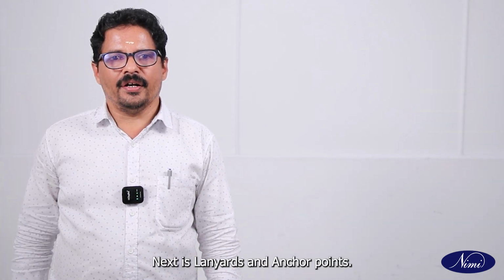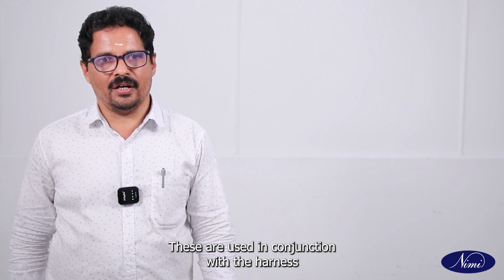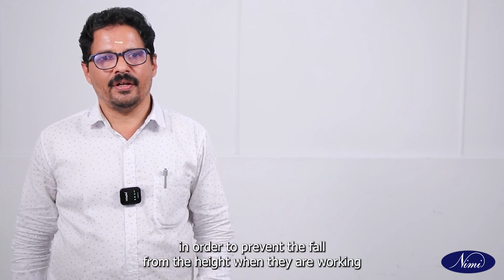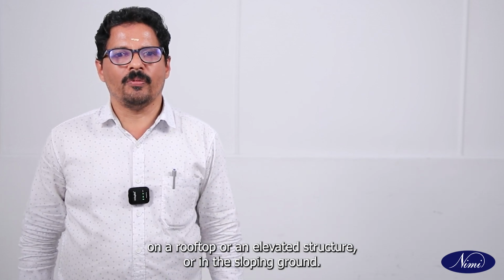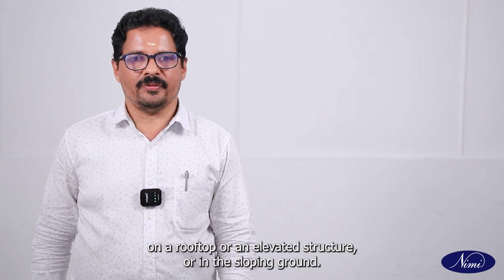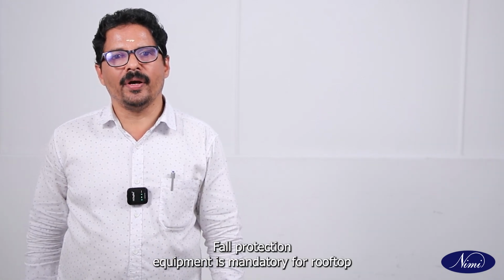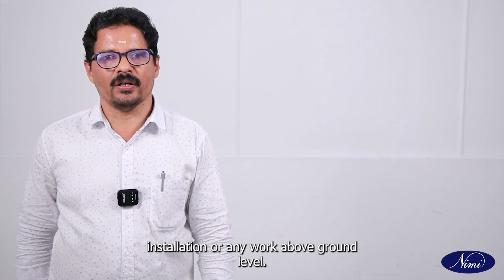Next is lanyards and anchor points. These are used in conjunction with the harness in order to prevent a fall from height when they are working on a rooftop or an elevated structure or on sloping ground. Fall protection equipment is mandatory for rooftop installation or any work above ground level.